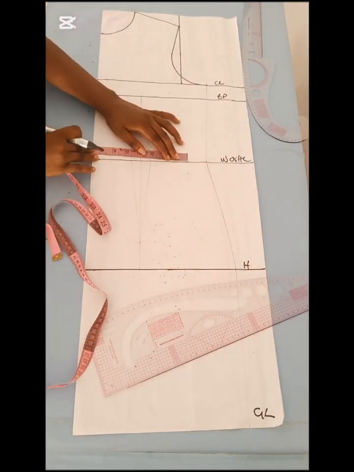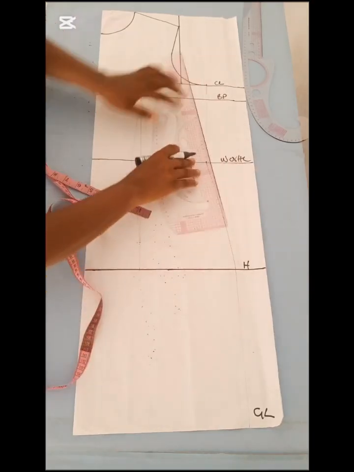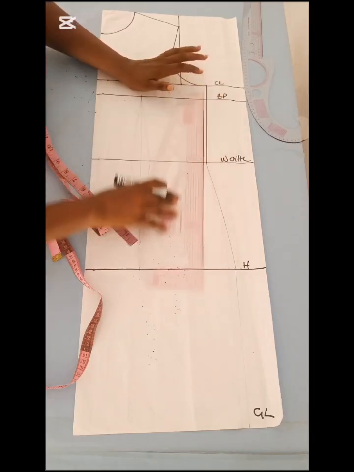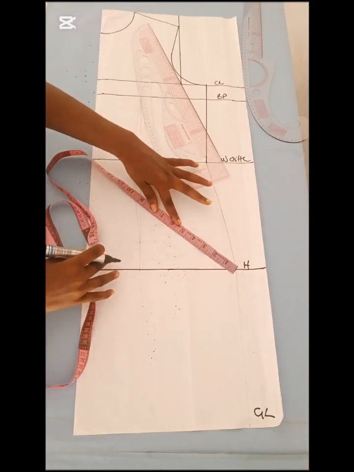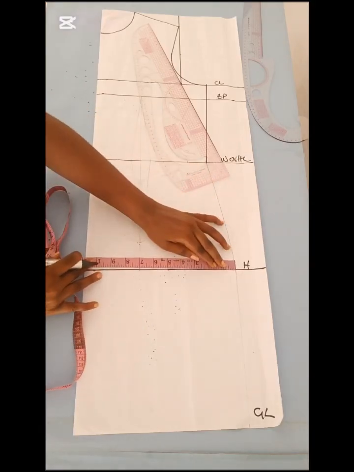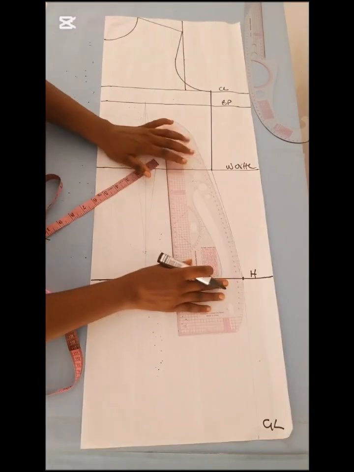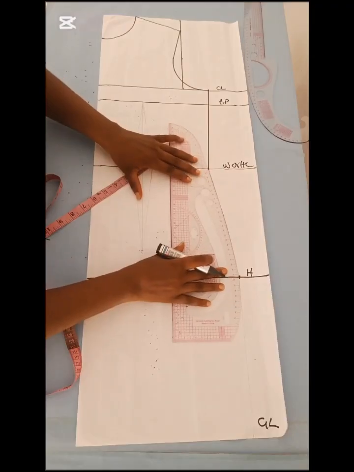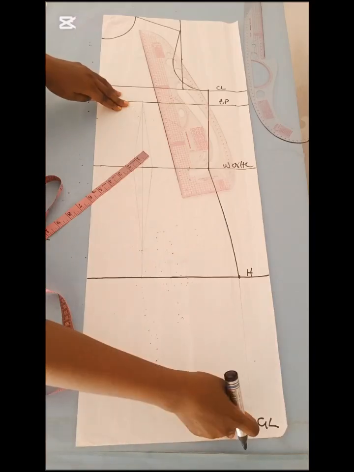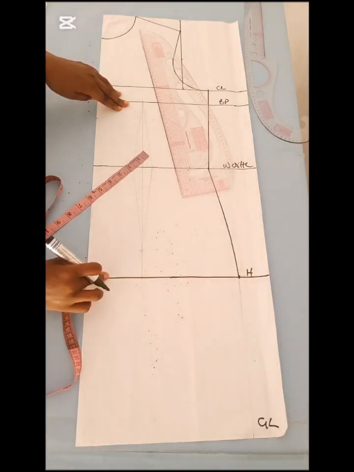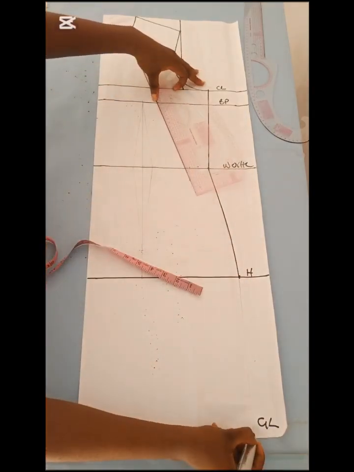Our waist measurement is 30 divided by 4, which is 7.5. So we're going to be adding 1.5 to this for our dart intake. So we mark that out and connect it to the chest line. Then for our hip measurement, it's 43 inches divided by 4. We're getting 10.75. So we mark that as well, and we connect it to the waistline. You can see how I'm placing my curve around that hip area. So we're going to be placing the figure we got for our hip on the gown length, because this is just a basic dress.